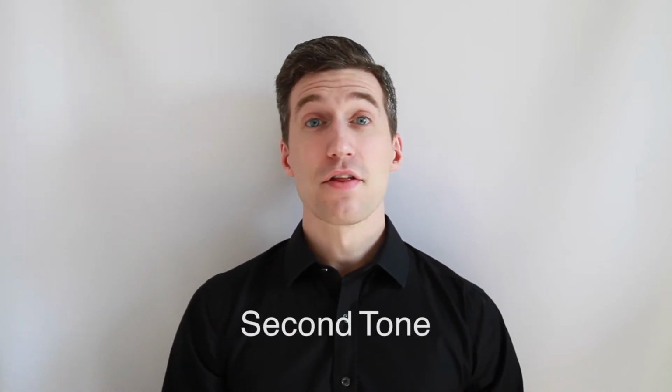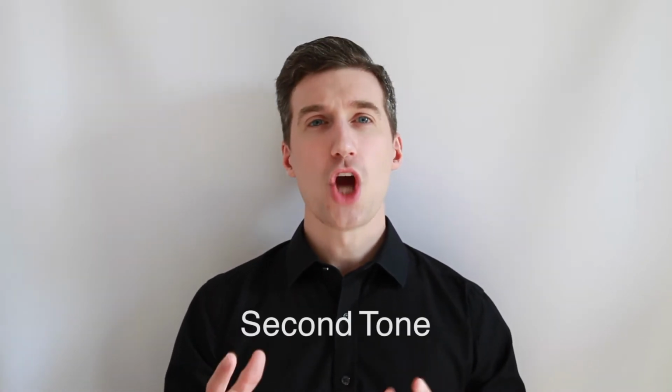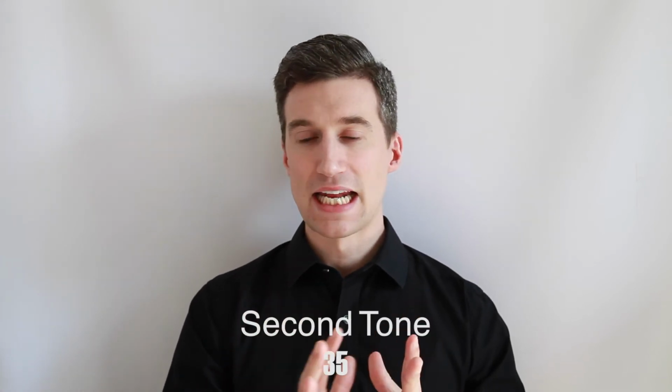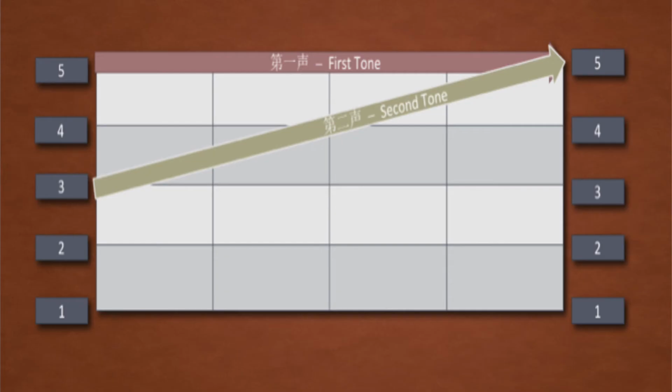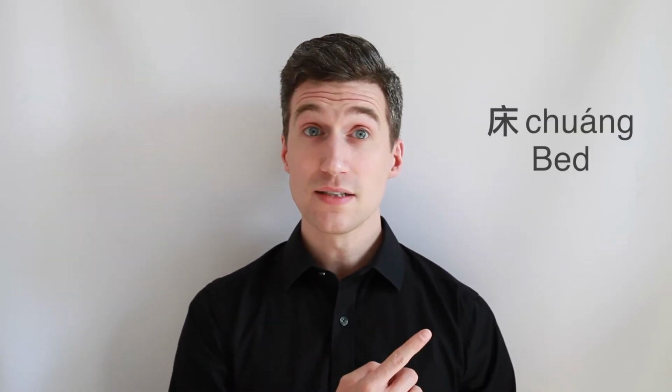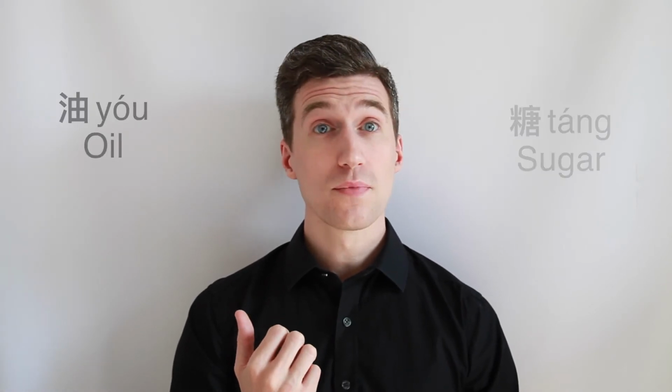Let's take a look at the second tone. This one is coded as 3-5, meaning it starts from a lower pitch than the first tone and rises to as high as the first tone. Let's look at a few examples. 茶, tea. 床, bed. 油, oil.